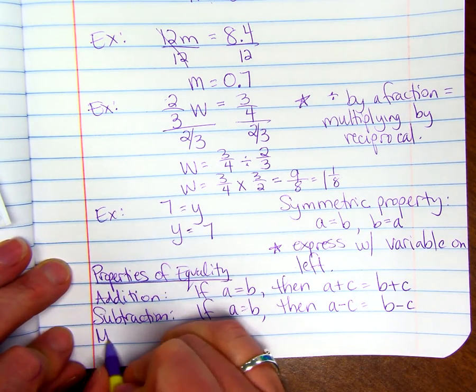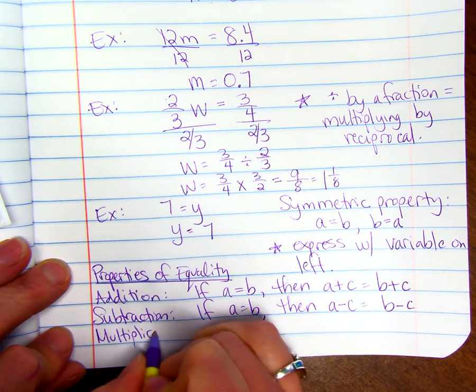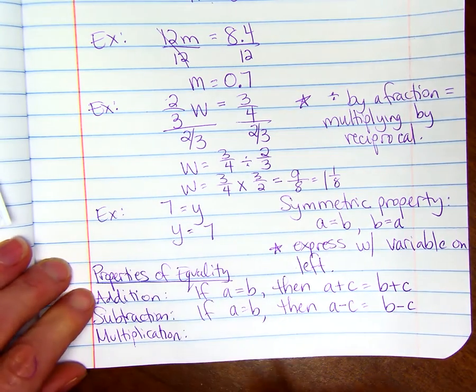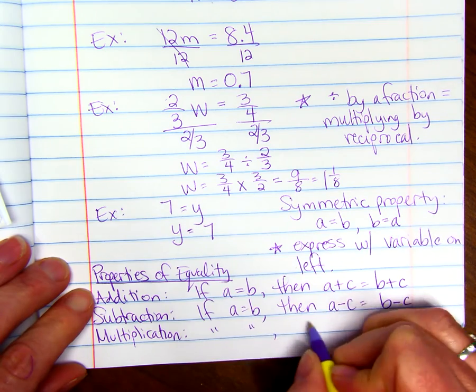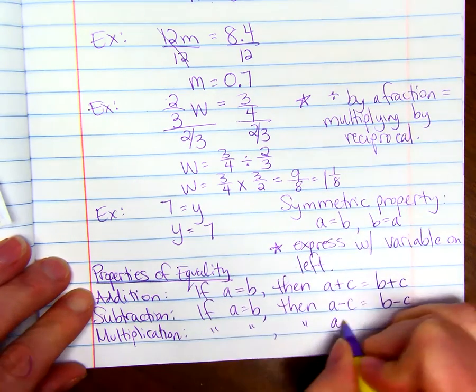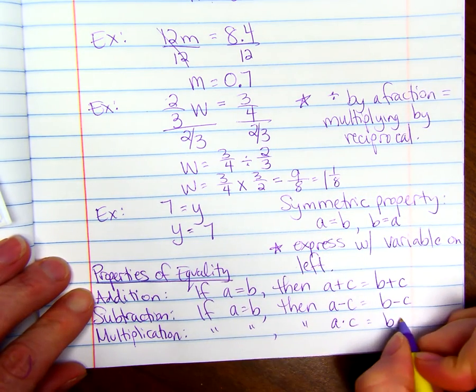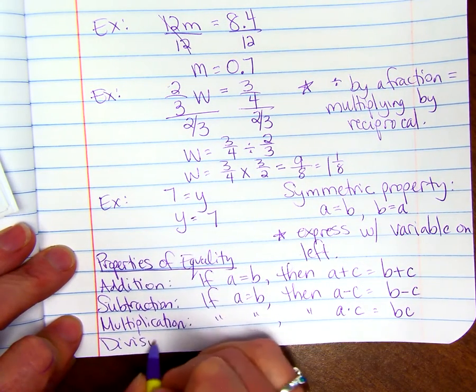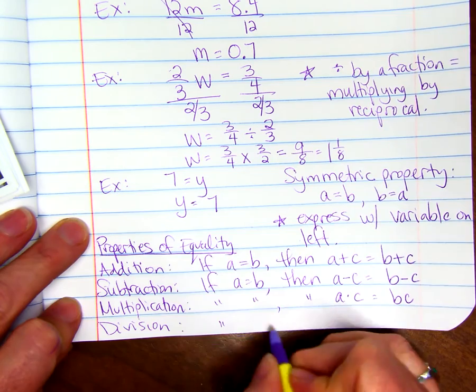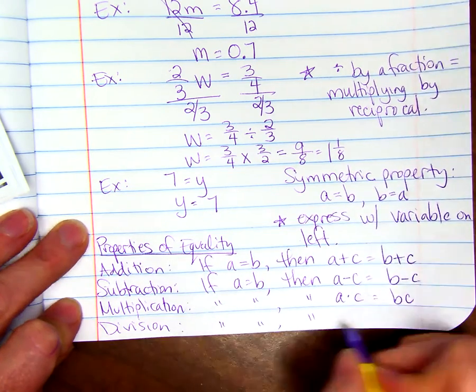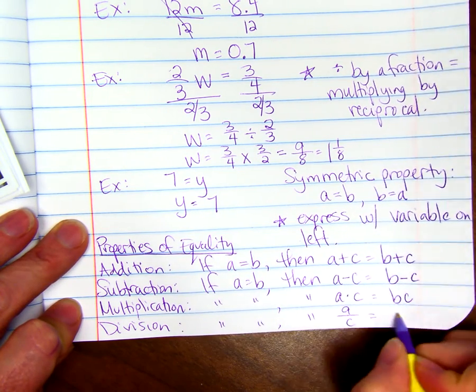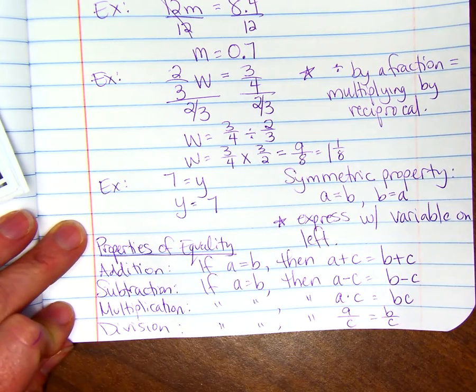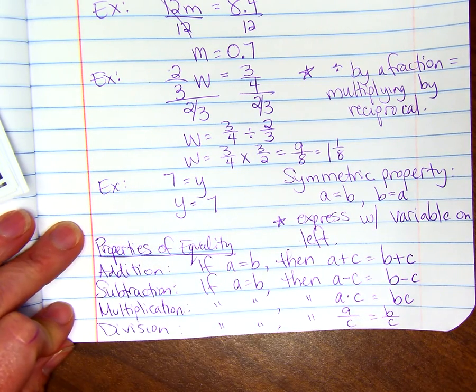There's a multiplication property of equality that says if a equals b, then a times c equals b times c. And there's one more called the division property of equality. If a equals b, then a divided by c equals b divided by c. And that's the end of the lesson.